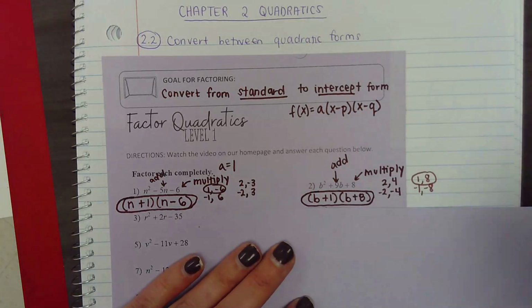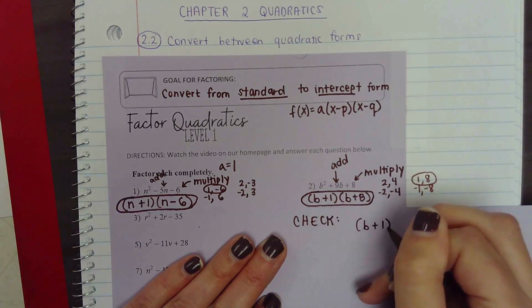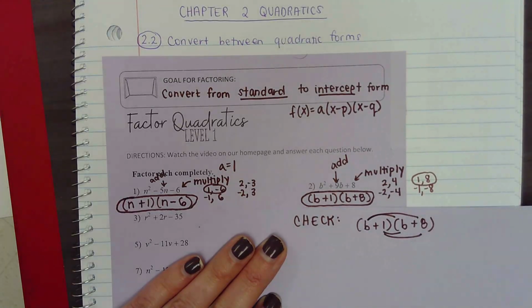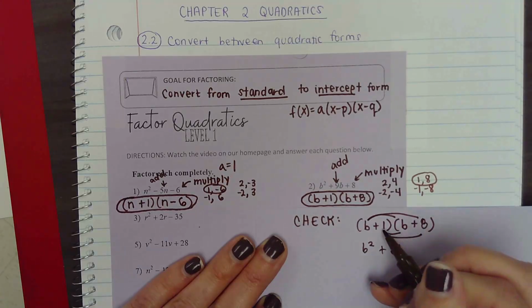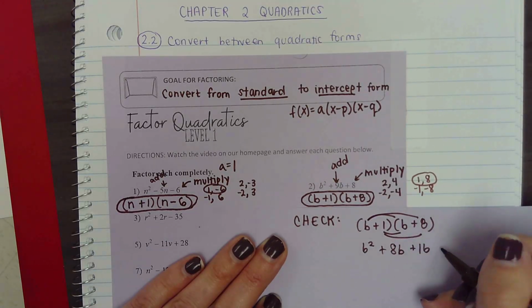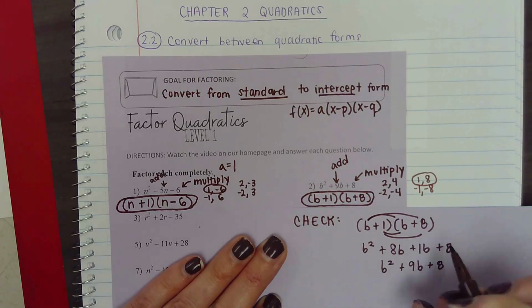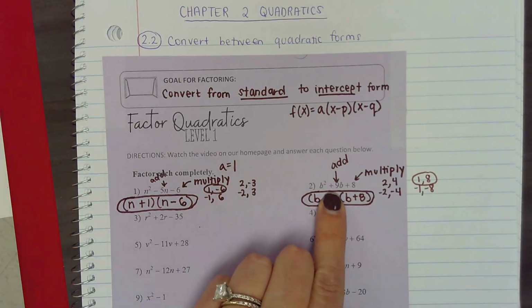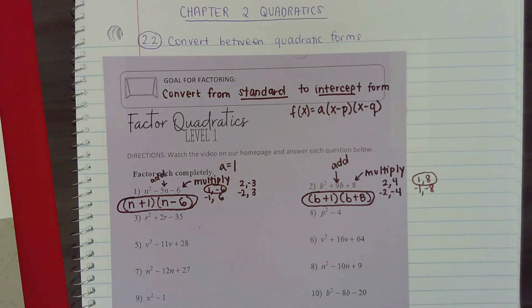And I'm going to do the same process to check my work. So there'll be a lot of double distributing here. b plus 1, b plus 8. When I convert back to standard form by multiplying, I get b squared plus 8b plus 1b plus 8. So that's b squared plus 9b plus 8. Check. Yay. So that means my answer, if I say factor this standard form, is b plus 1, b plus 8. Now pause the video and try the rest of these level 1 quadratics.